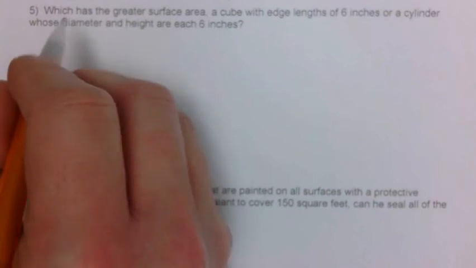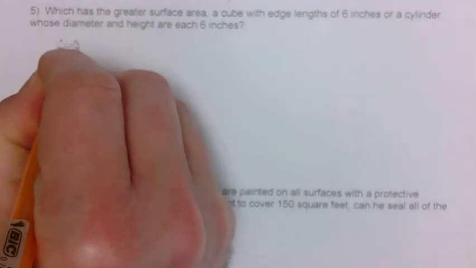The next example asks, which has a greater surface area, a cube with edge lengths of 6 inches, or a cylinder whose diameter and height are each 6 inches? All right, so let's start by calculating the surface area of the cube. Now, remember that the cube is just a rectangular prism where all of the dimensions are the same.